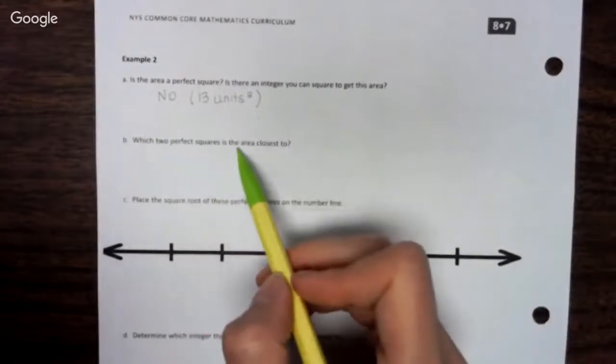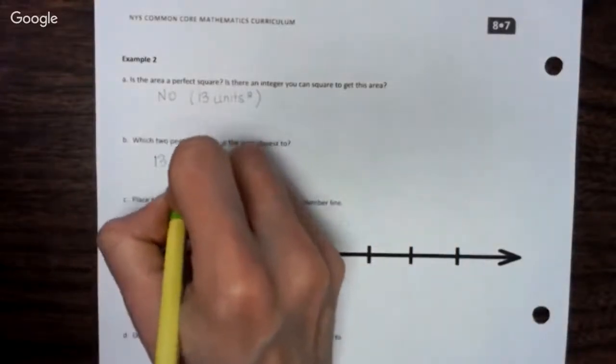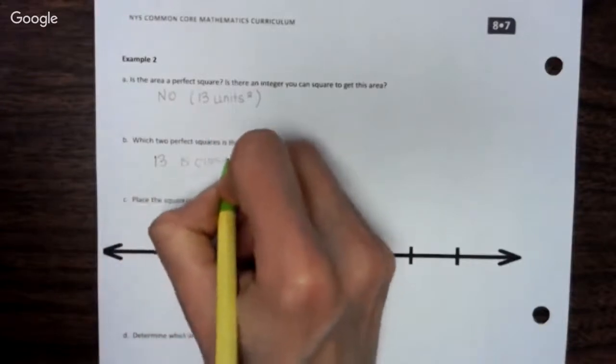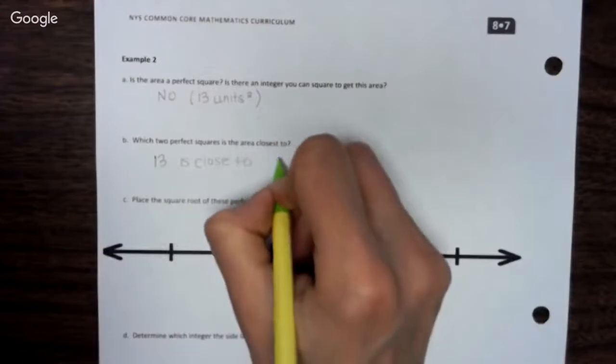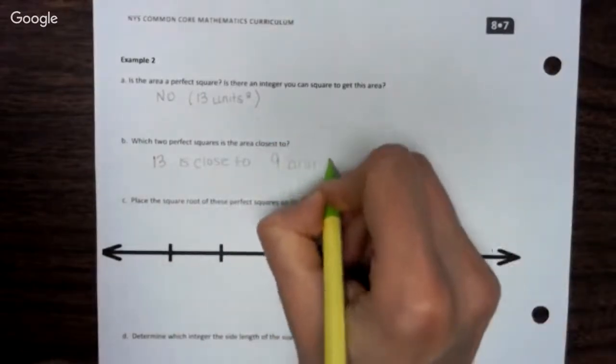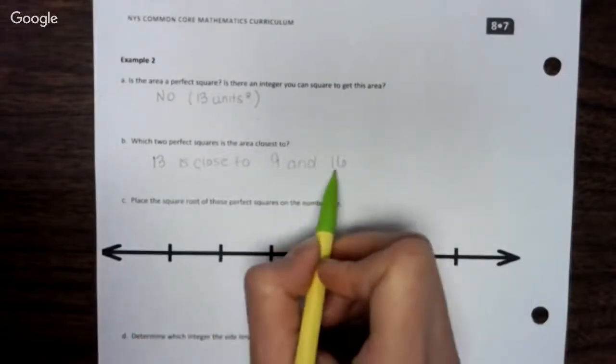So which two perfect squares is the area closest to? Well, 13 is close to what? What times what gives you something close to 13? Well, 3 times 3 gives you 9. But 4 times 4 gives you 16. So it's actually in between 9 and 16.